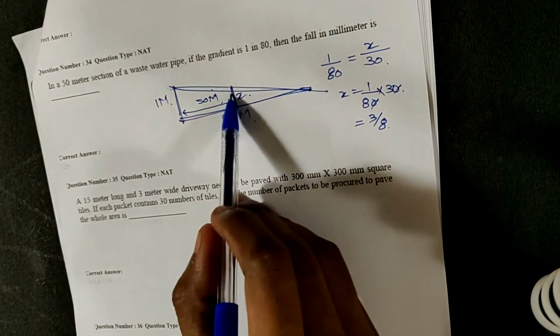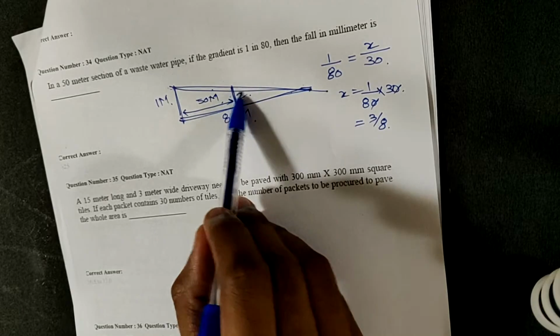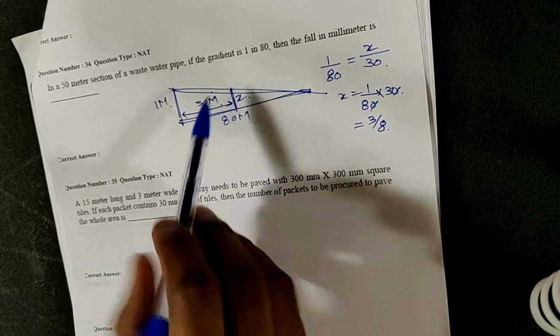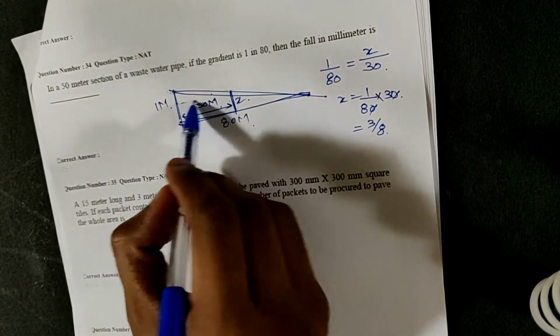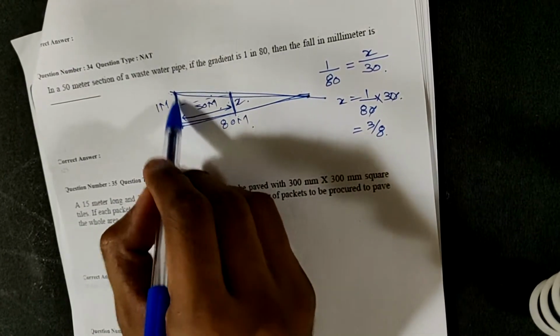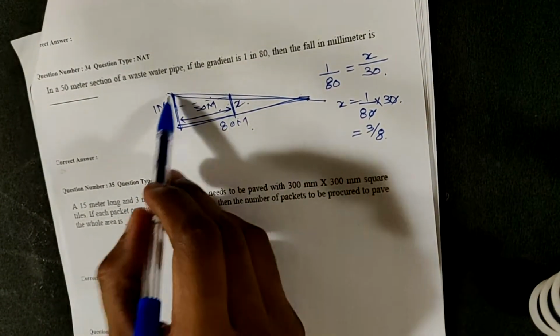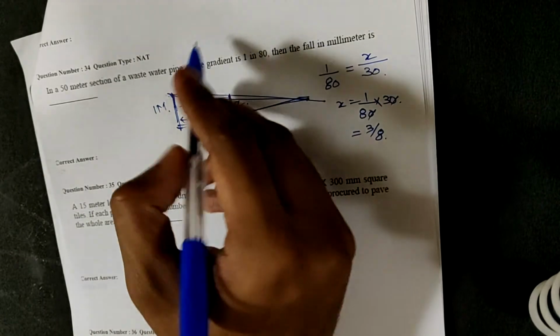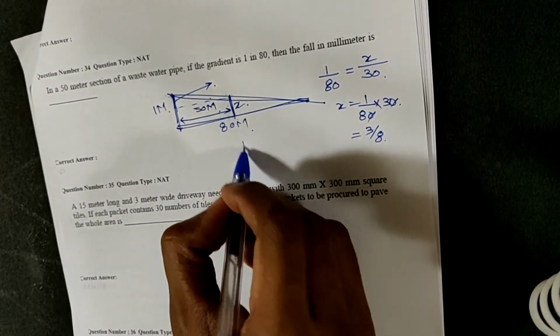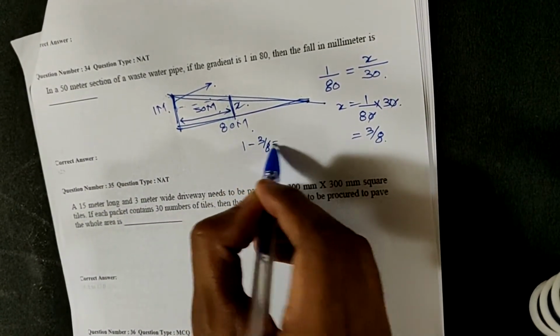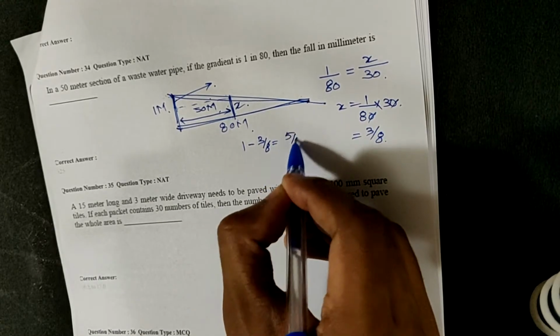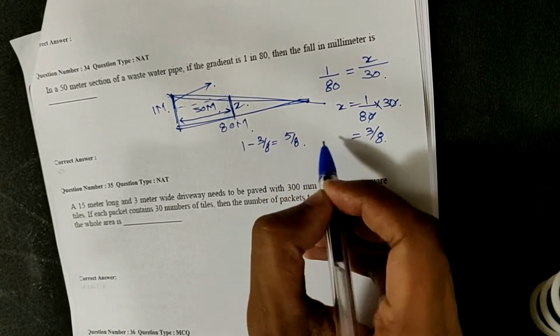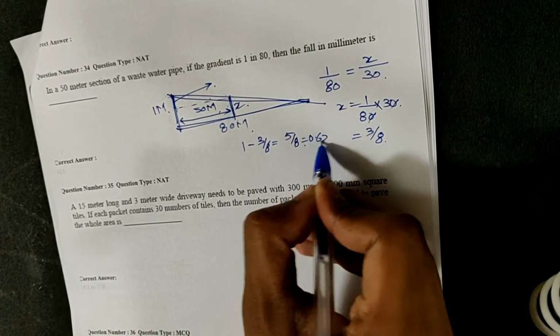But see, ये जो x है, it is just the drop for this part. You have to find the actual drop, right? Actually drop इतना हुआ है, so this drop would be equal to 1 minus 3 by 8, which is equal to 5 by 8 or 0.625.